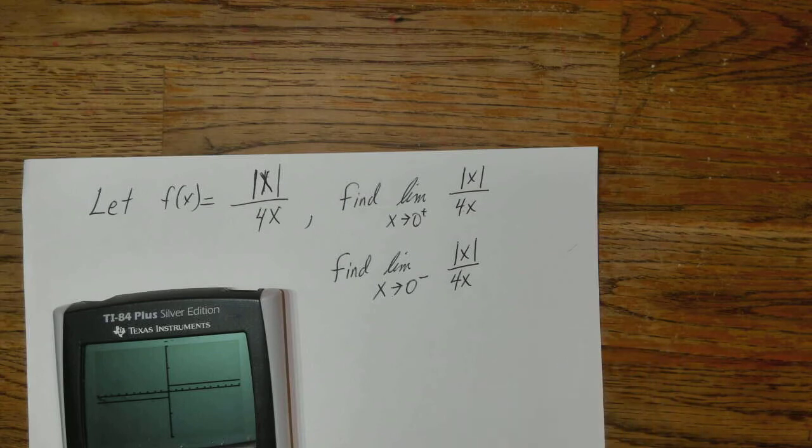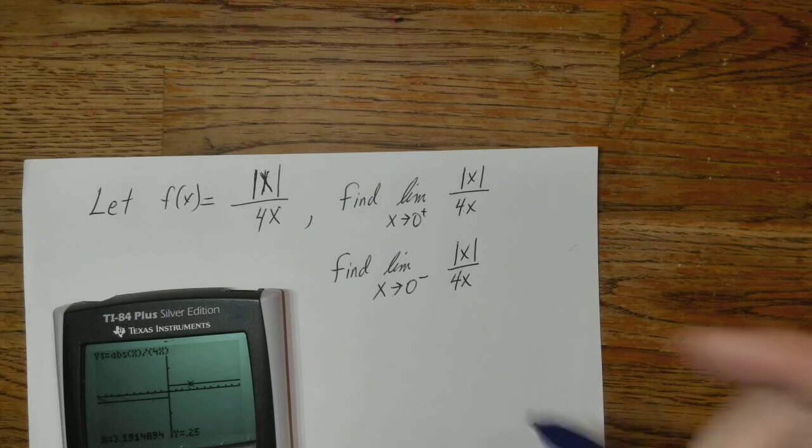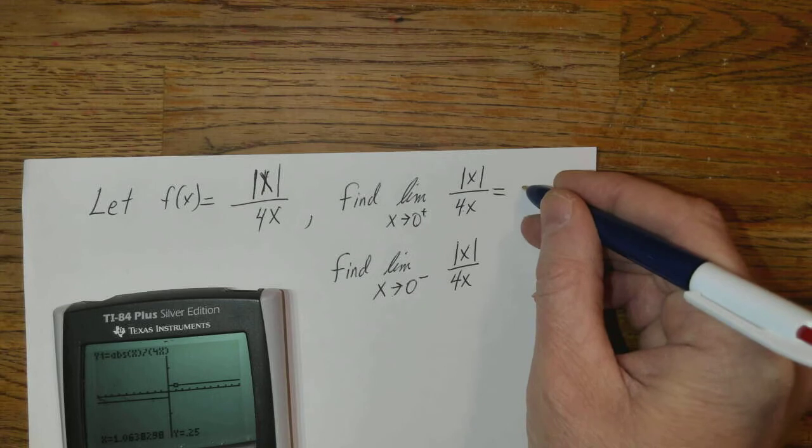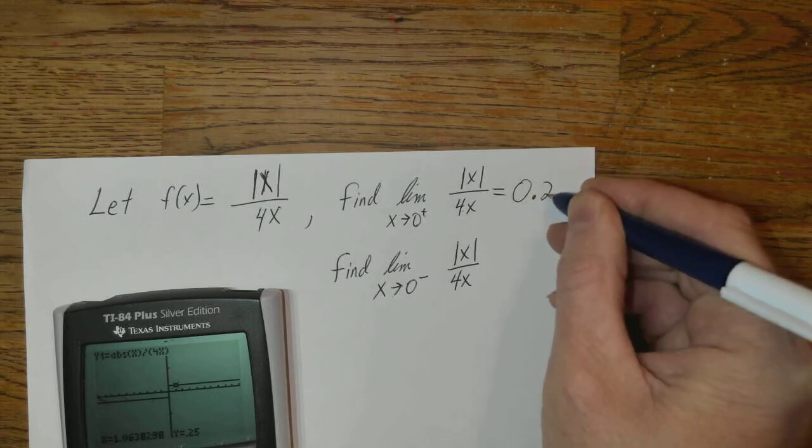Now if I were to trace this, notice on the right side, as I approach 0 from this direction, as x gets smaller, y is always just going to be positive 0.25.